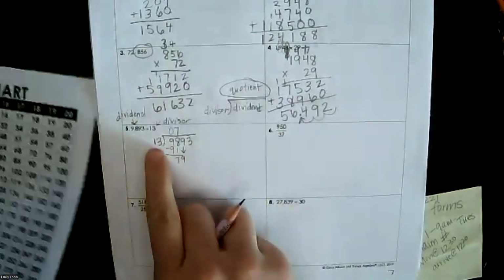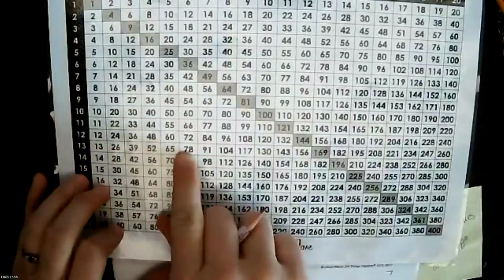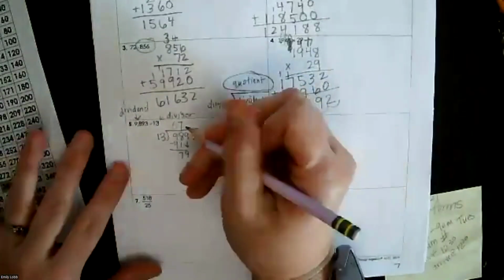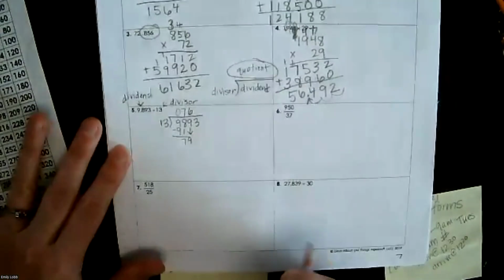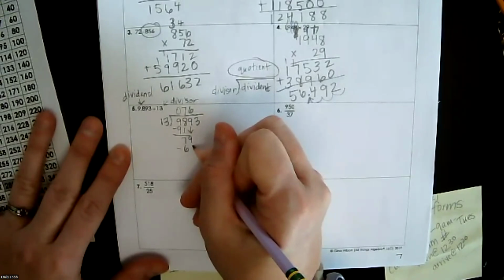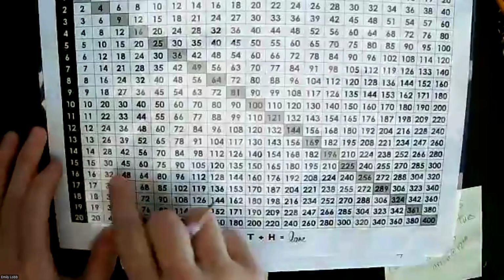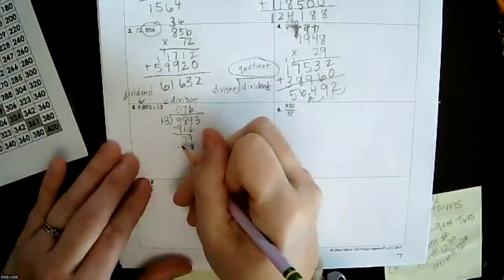I'm going to now follow my 13 till I get close to 79. I can't get quite there, but 78 is 6 times. So a 6 is going to go on top of this 9. I'm going to subtract 68. Is that right? That seems weird. 78. Thank you. I was like, that seems weird. It's not 68.